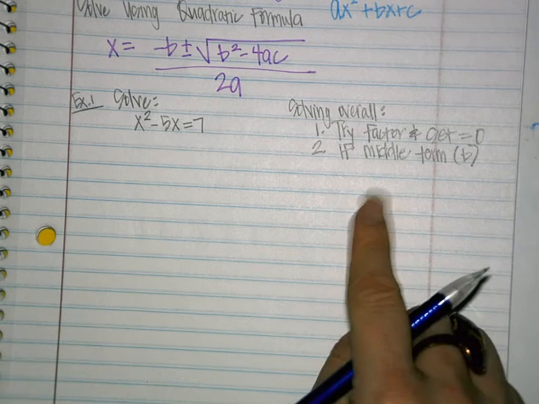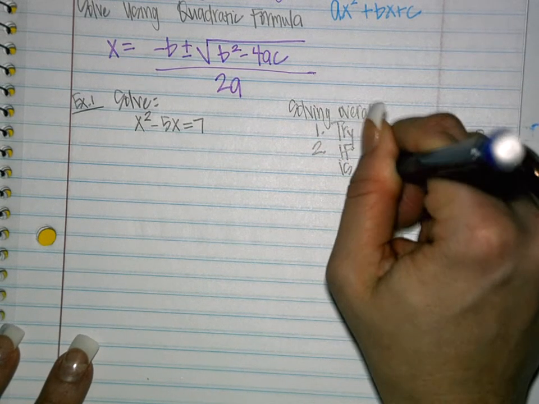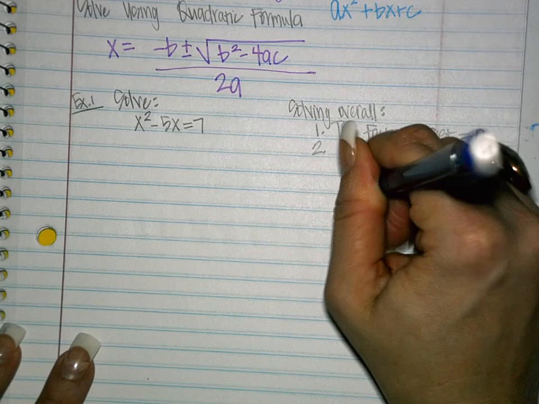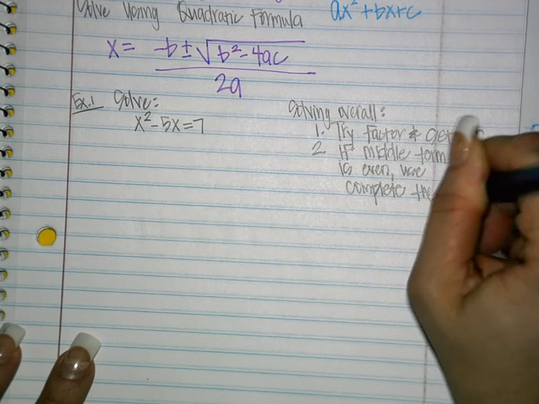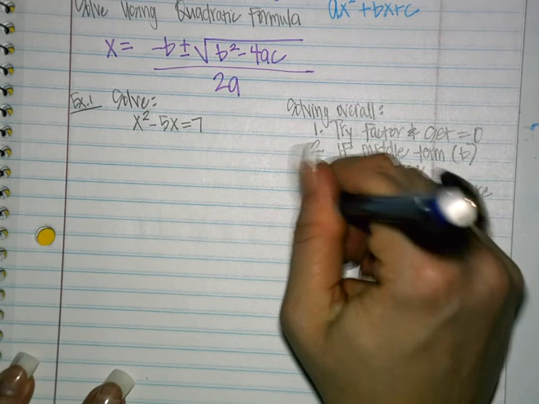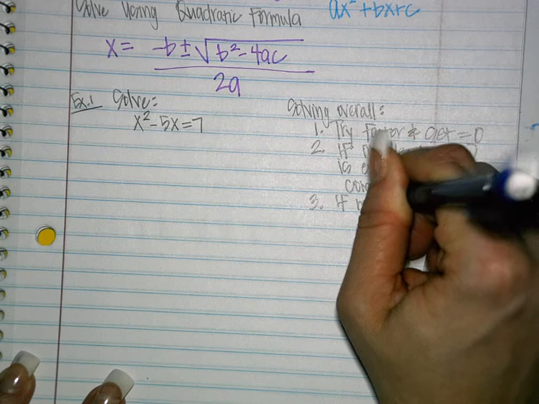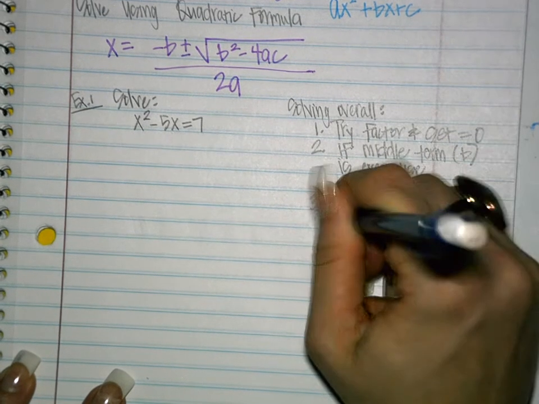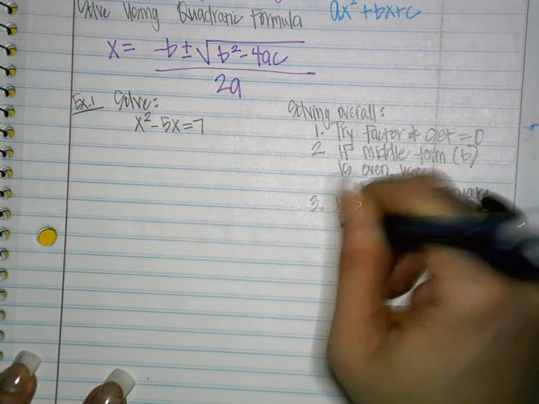If the coefficient of the middle term, the b, is even, you want to use complete the square. If the middle term, which again is the b value, is odd, you want to use the quadratic formula.